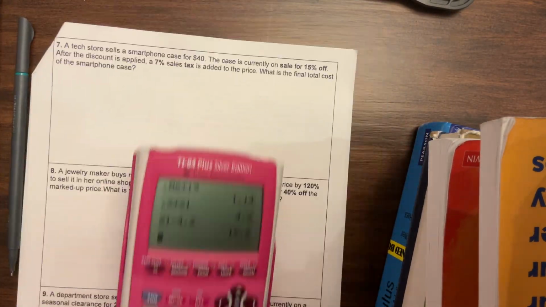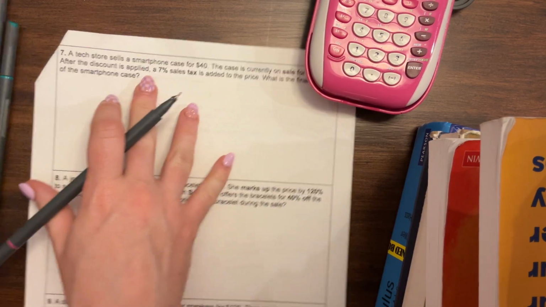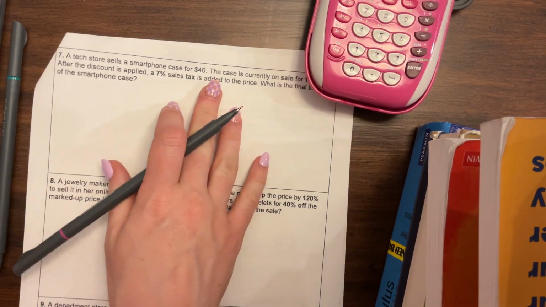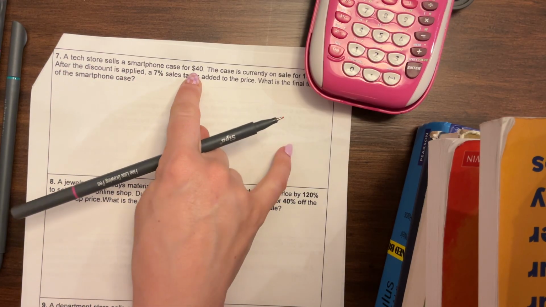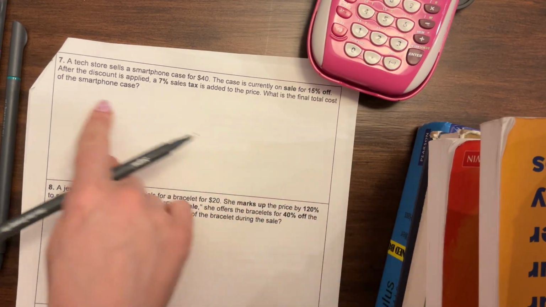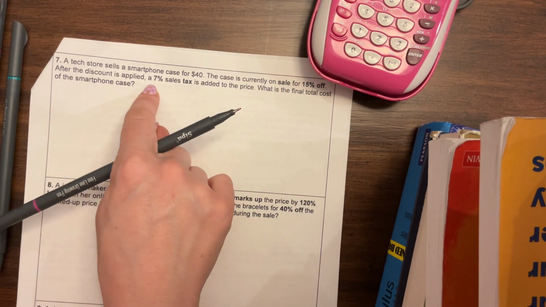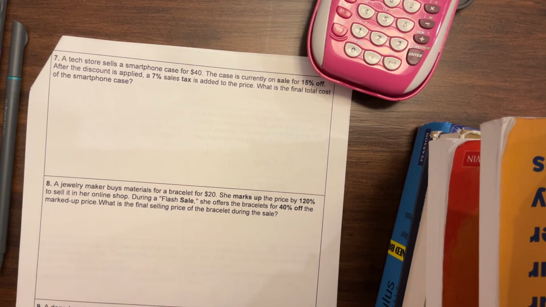All right, last ones. So these ones have the multiple percents, so remember that you just need to do one at a time. A tech store sells a smartphone case for $40. The case is currently on sale for 15% off. After the discount is applied, a 7% sales tax is added to the price. What is the final cost of the smartphone case?